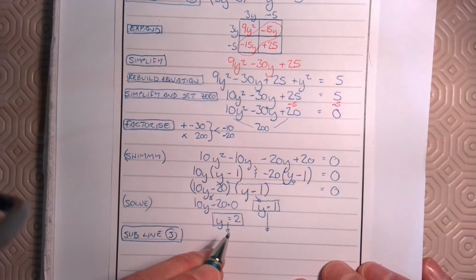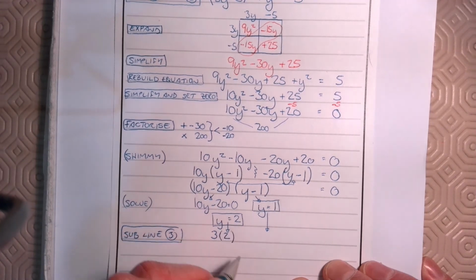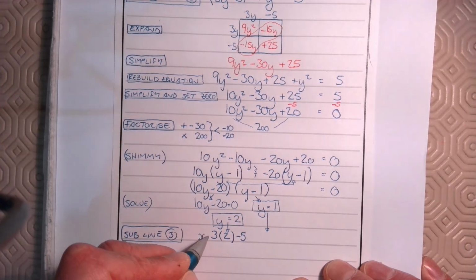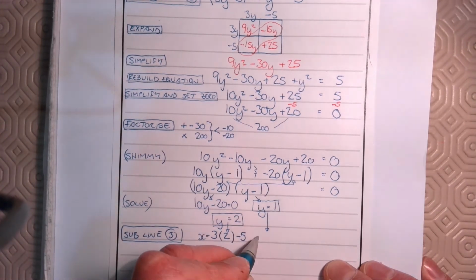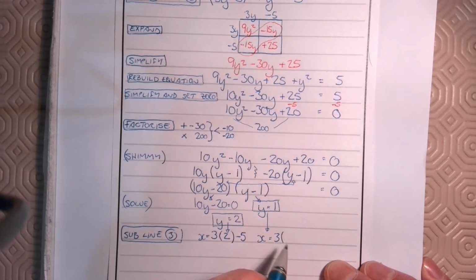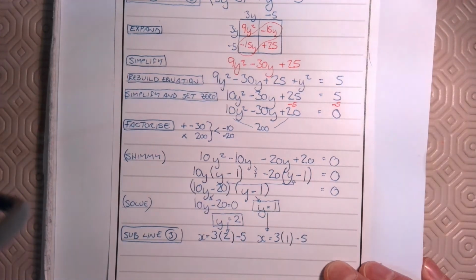So 3 times y, which is 2, take away 5, and that was how I was going to get x. On this side, 3 times y, which in this case is 1, take away 5, it's going to give me my x.